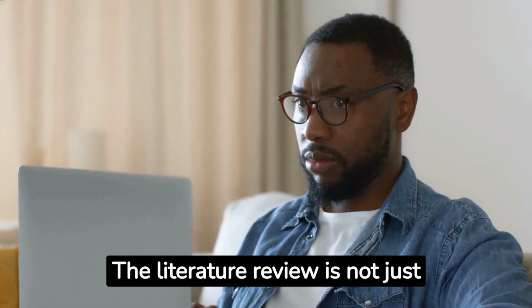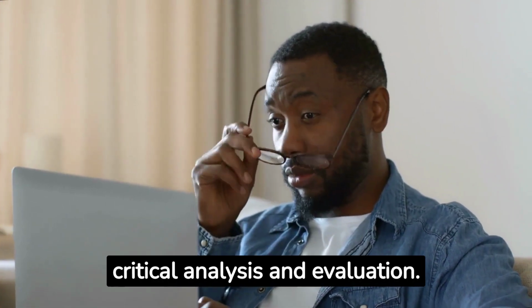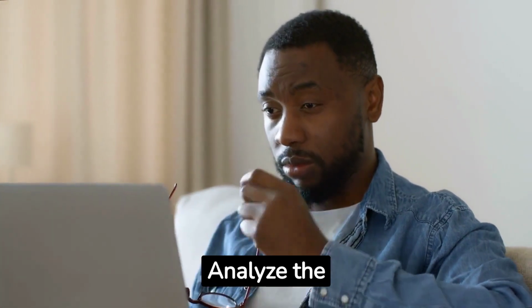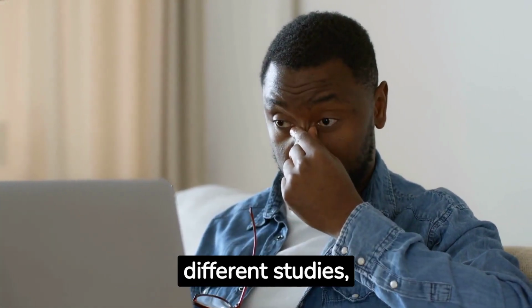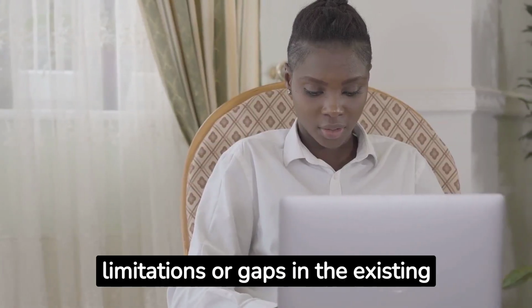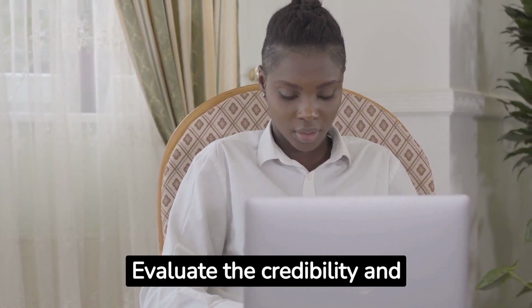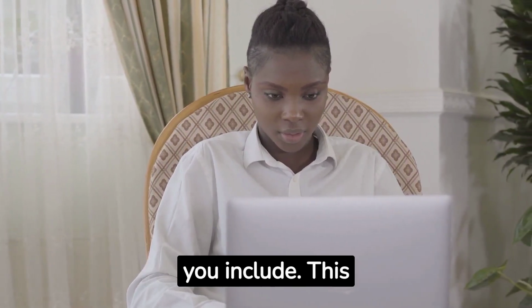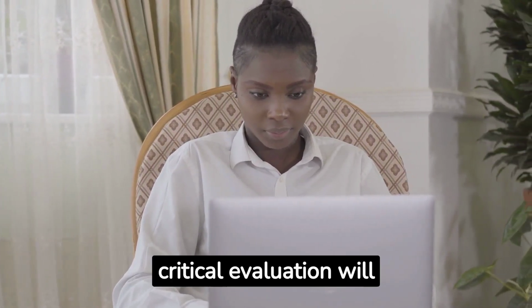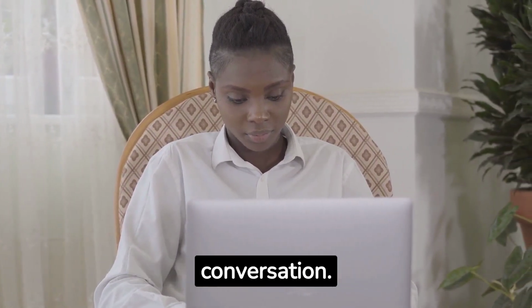Analyze and evaluate the literature. The literature review is not just a summary of previous studies, it requires critical analysis and evaluation. Analyze the strengths and weaknesses of different studies, methodologies, and arguments. Identify any limitations or gaps in the existing literature. Evaluate the credibility and reliability of the sources you include. This critical evaluation will demonstrate your expertise and contribute to the scholarly conversation.